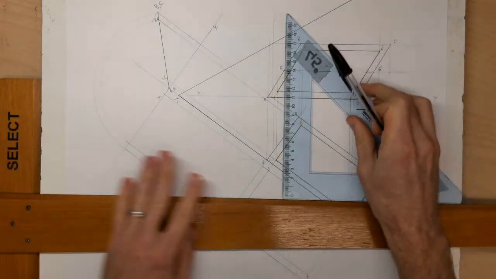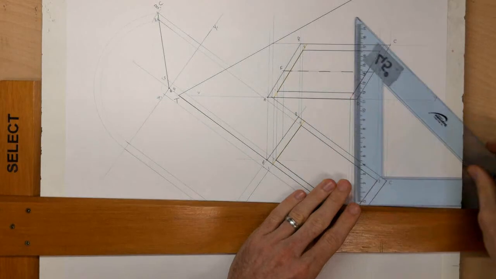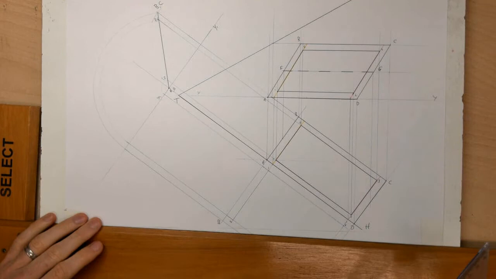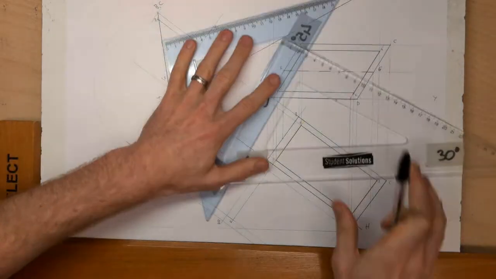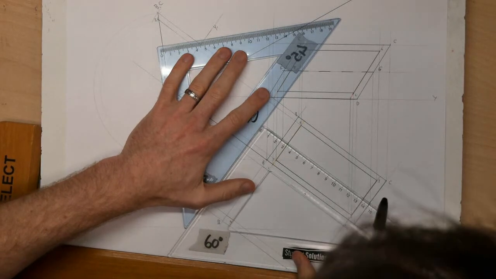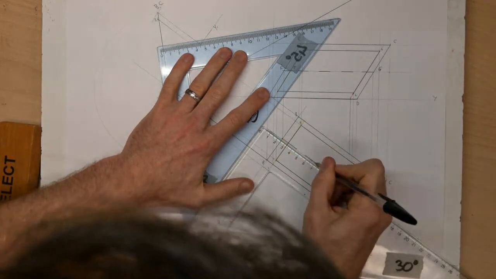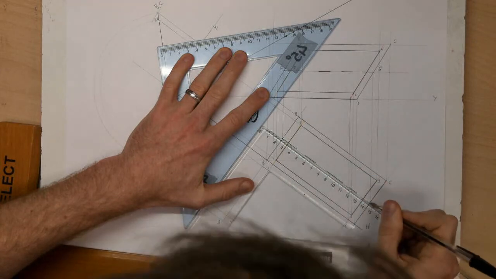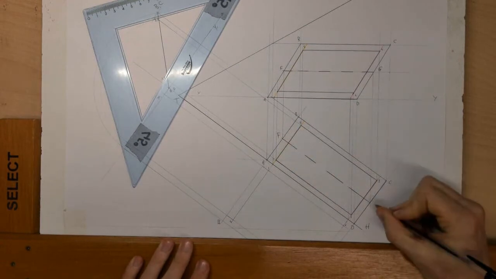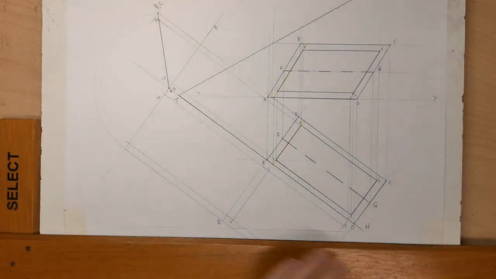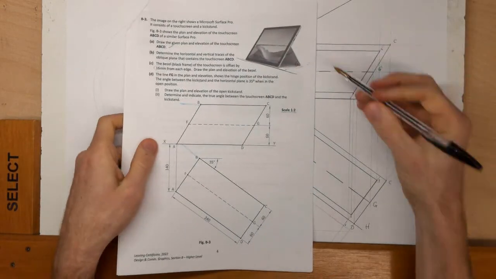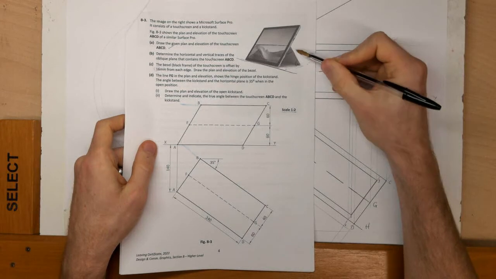Okay, so that's F and G. Which are actually going to be parallel to AB, or BC, parallel in all views. F, G. Right, and we want to see that angle of 35 degrees with that hinge.